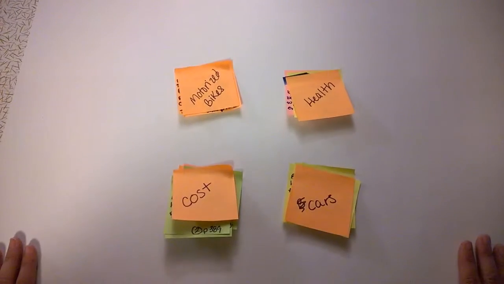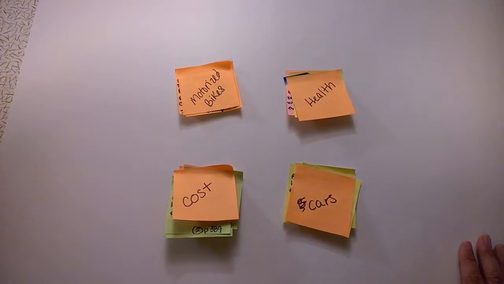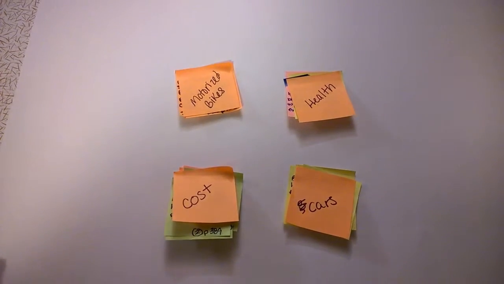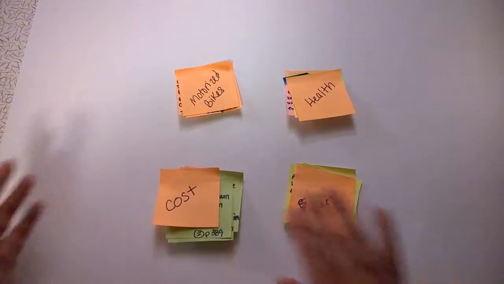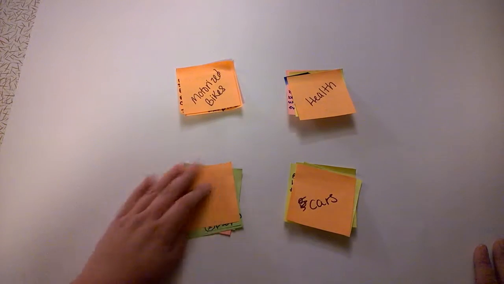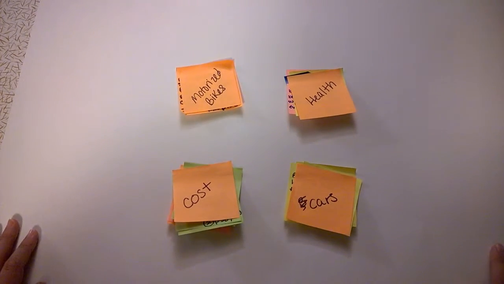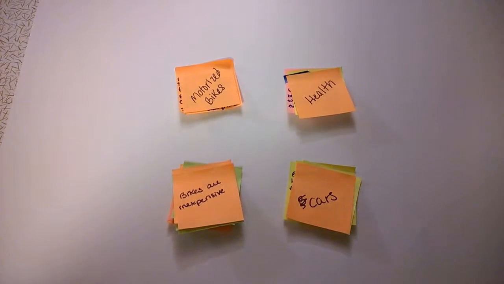Okay, so now I have my 4 categories and they're all named. The next step is I'm going to turn them into ideas. So I'm going to read through my stickies and I'm going to write down a coherent idea. So for instance, based on what I'm looking at, I'm getting the idea that bikes are actually pretty inexpensive. So I'm going to write my idea onto a sticky and I'm going to give all of my piles ideas. Here we go.